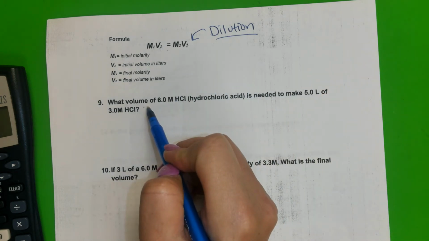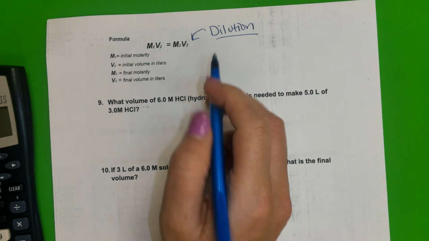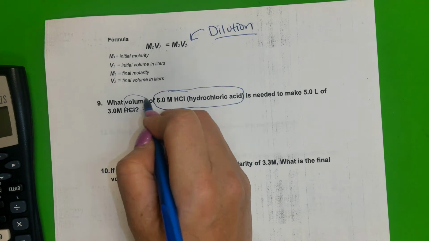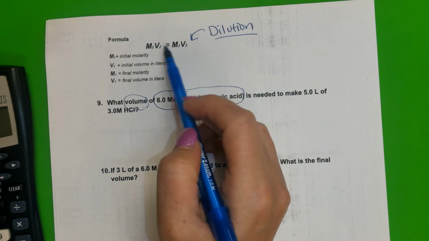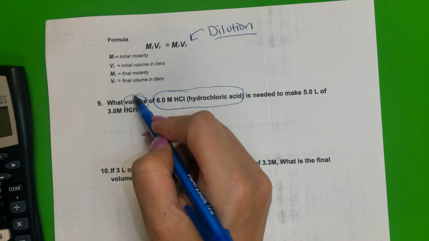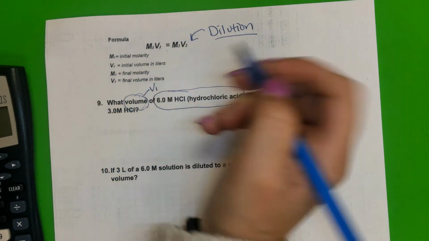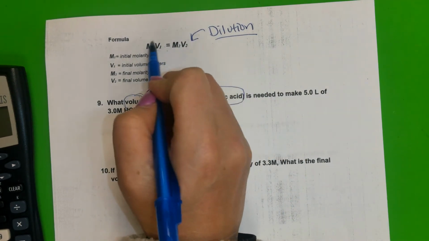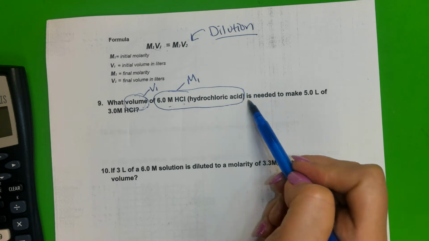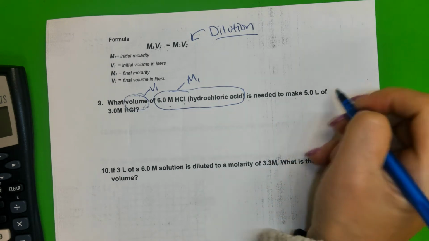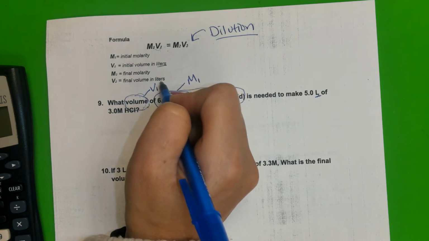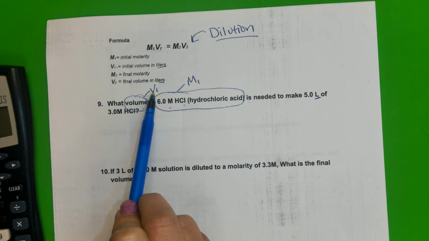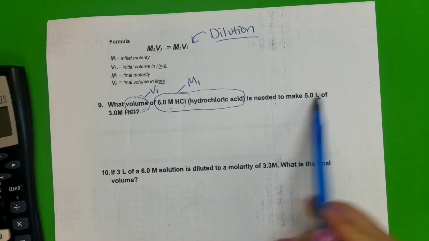So, what volume of 6.0 molarity? What volume is what you're looking for, so that would be your V1, and the molarity would be your M1. You can keep them in order and start on this side. It's needed to make 5.0 liters. Remember, if it's liters, then it has to be one of the V's. Since we already used V1 as the one you're trying to solve, this one will be your V2.